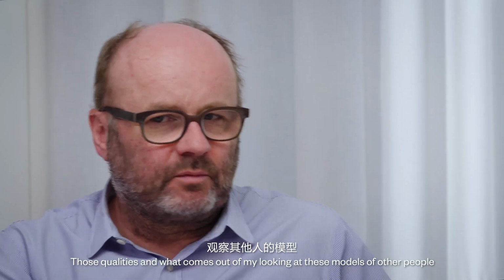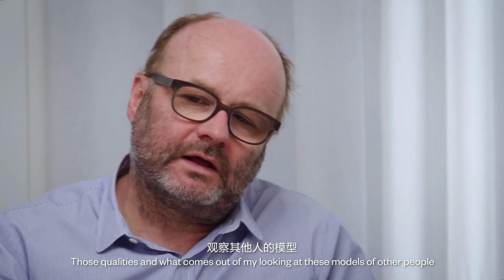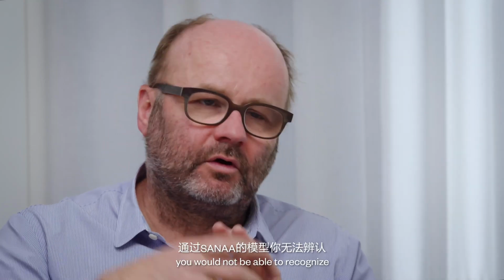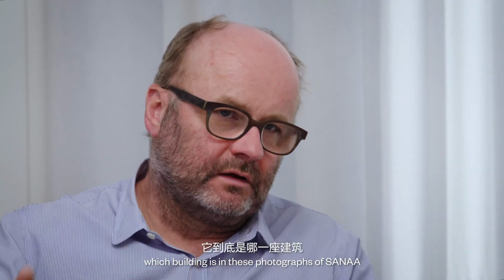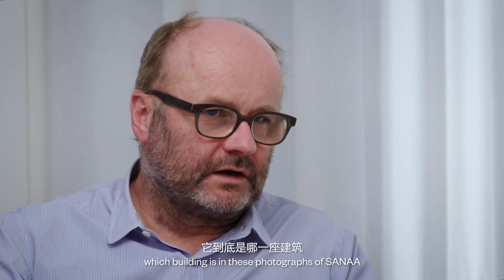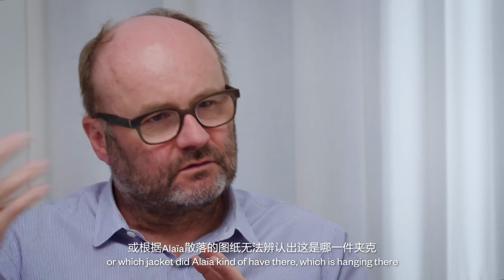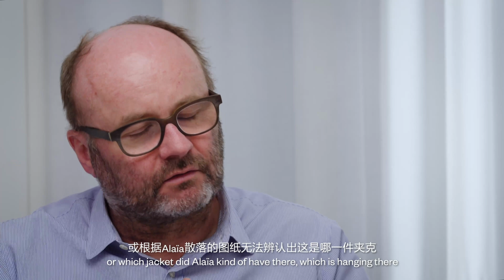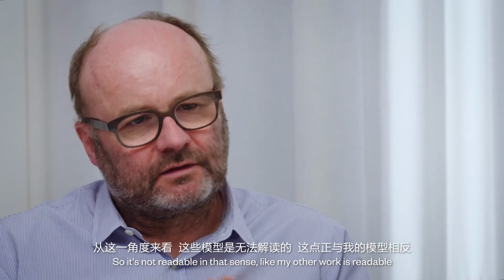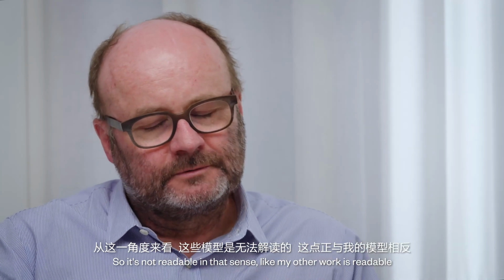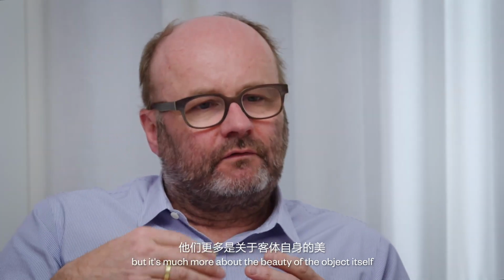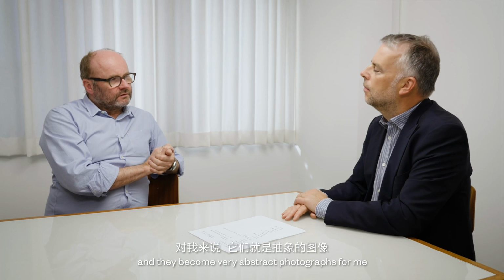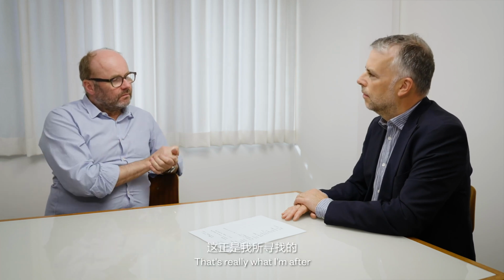What comes out of my looking at these models of other people is basically you would not be able to recognize which building is in these photographs of Sanaa, or which jacket Alaïa had there, and which is hanging there. So it's not readable in that sense, like my other work is readable, but it's much more about the beauty of the object itself. And they become very abstract photographs for me. That's really what I'm after.